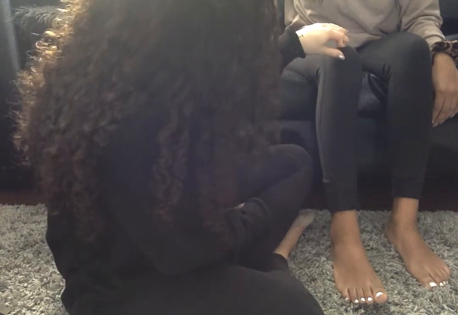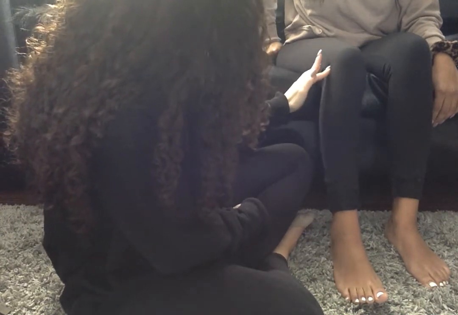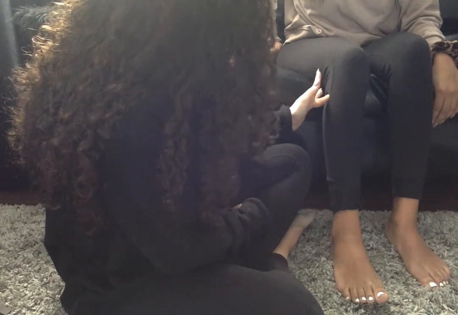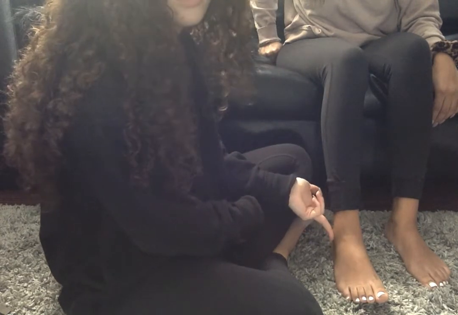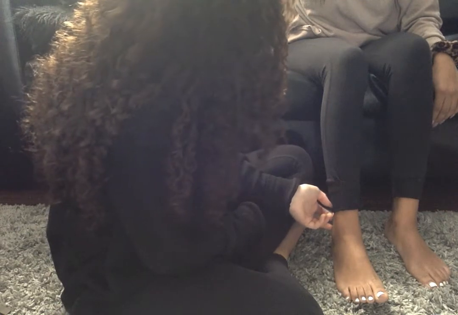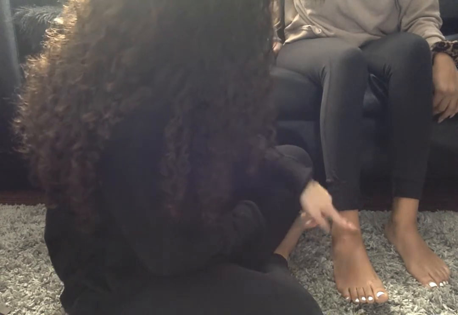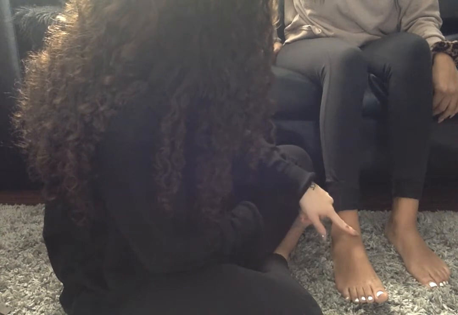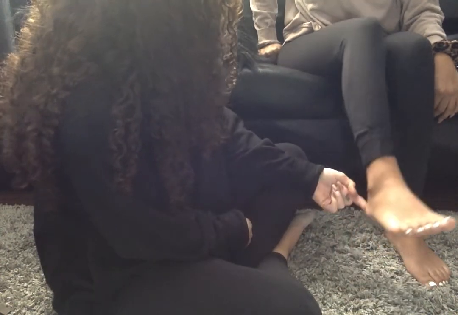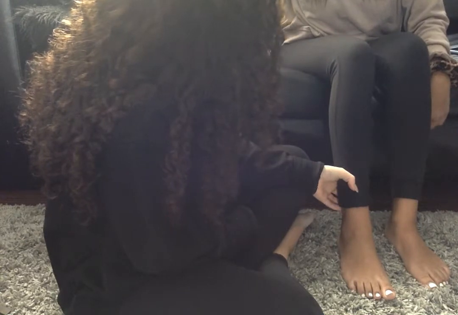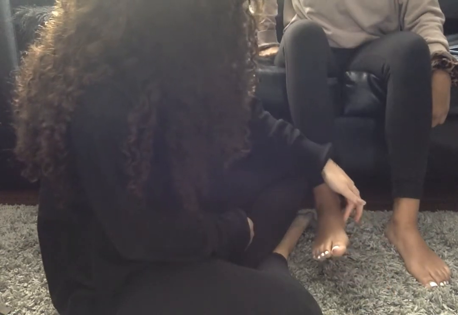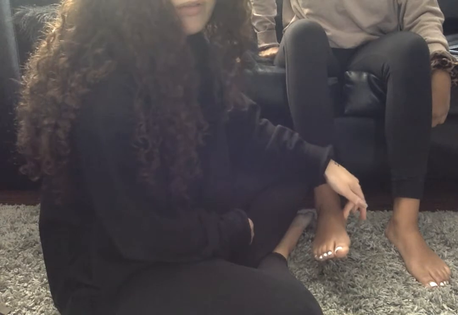Then we have the fibula, so we have the apex, the head, the neck, and the shaft, and the lateral malleolus. And then we have the talus, which is this bone right here. Then we have the calcaneus, which is the back of the foot. With that, we have the sustentaculum tali, which is right in here. It's that little bump you can feel.